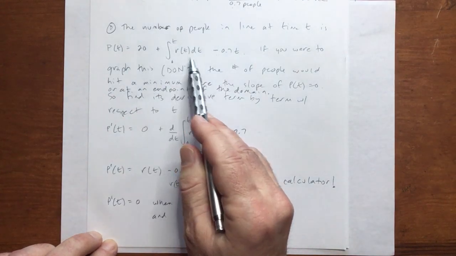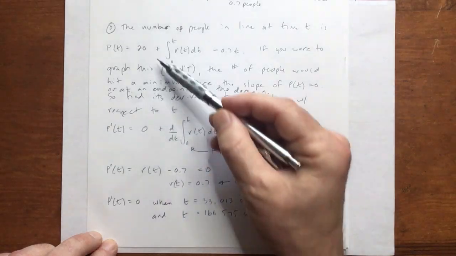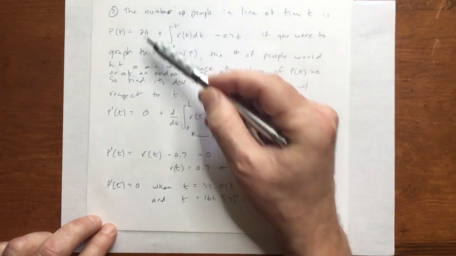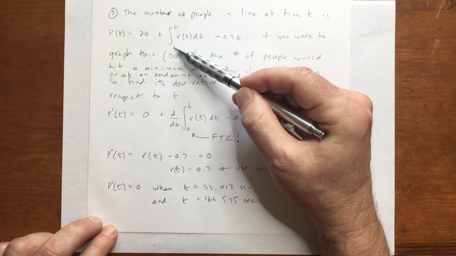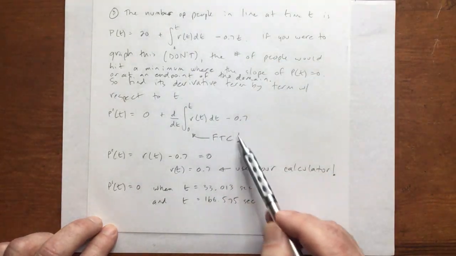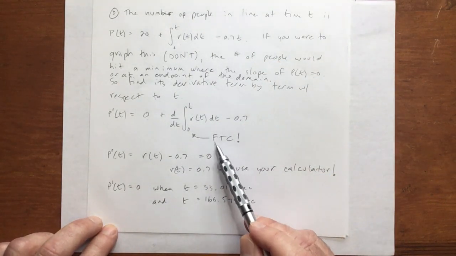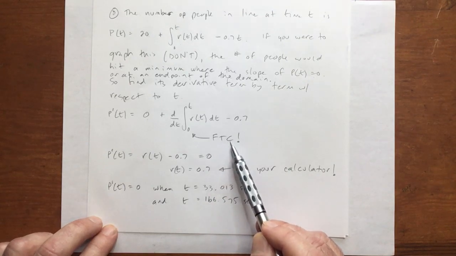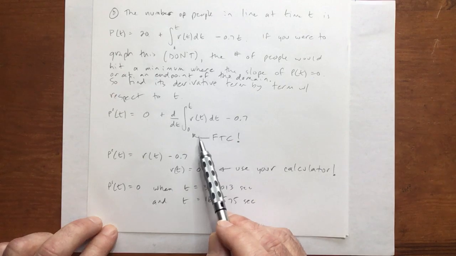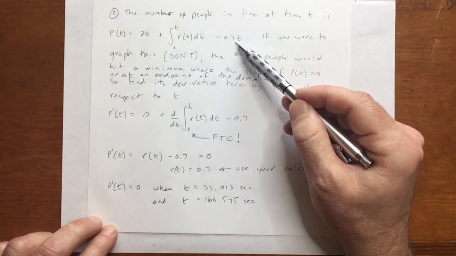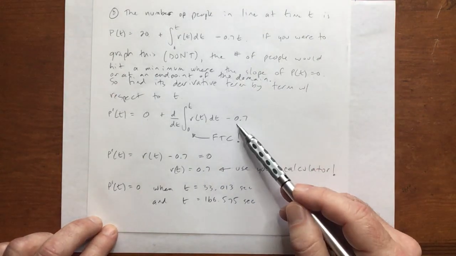And we're going to differentiate it term by term. The derivative of this constant is simply 0. The derivative of this integral, that's something we really have to recognize. That's a fundamental theorem of calculus problem. And it's actually very simple. The derivative with respect to t of that term is simply negative 0.7.